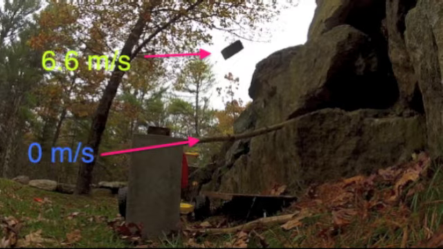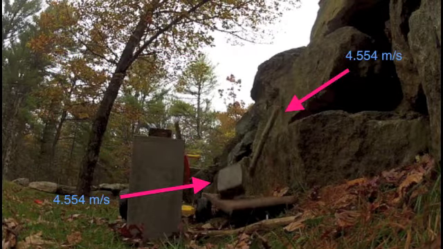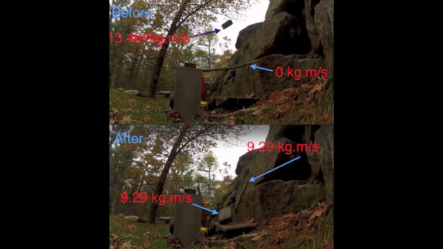Before the collision, the brick was traveling at 6.6 meters per second, and the stick wasn't moving, so it was traveling at 0 meters per second. After they collided, the brick was traveling at 4.554 meters per second, and the stick was also traveling at the same speed. As I expected, the collision slowed down the speed of the brick but increased the speed of the stick. The brick started off with a momentum of 13.464 kilogram meters per second, and the stick started off with a momentum of 0 because it wasn't moving.